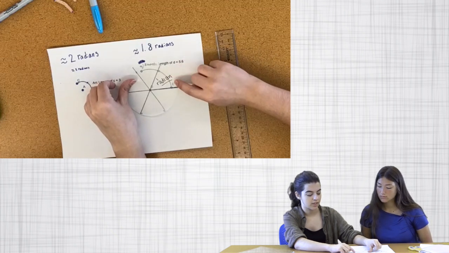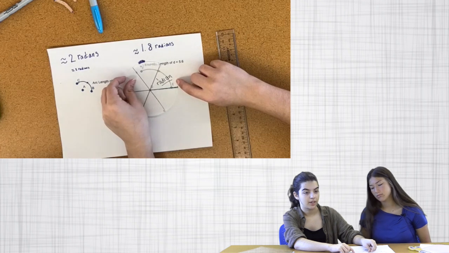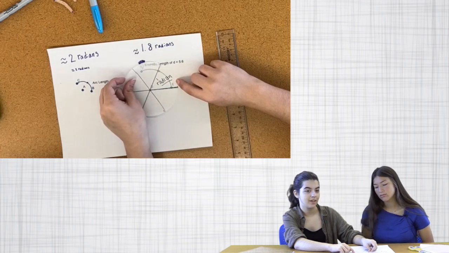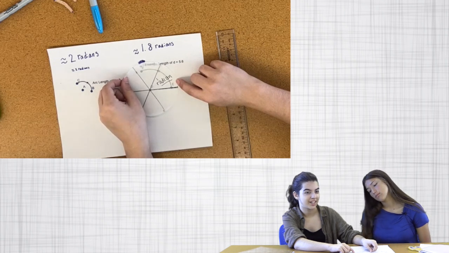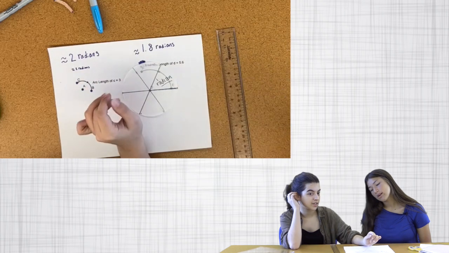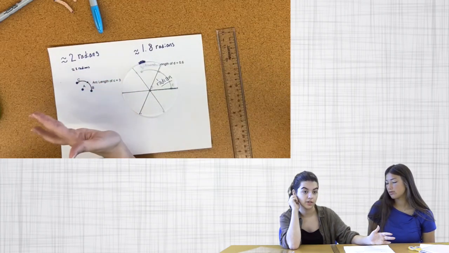If we were using the circle to calculate the degrees, we could. But we can't really do the arc length since that's what we're focusing on. Because these are not going to be equal radians because they're larger and smaller circles.